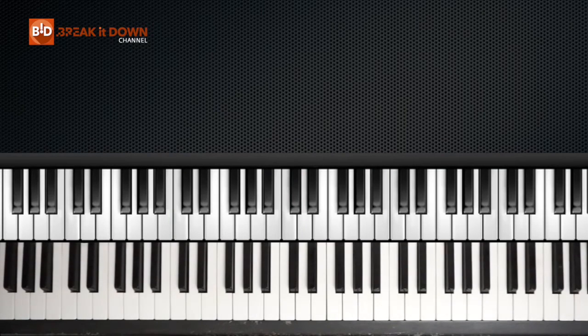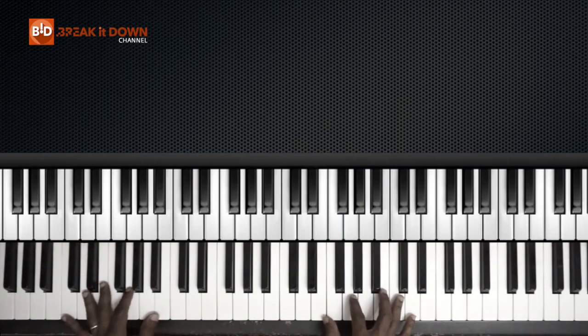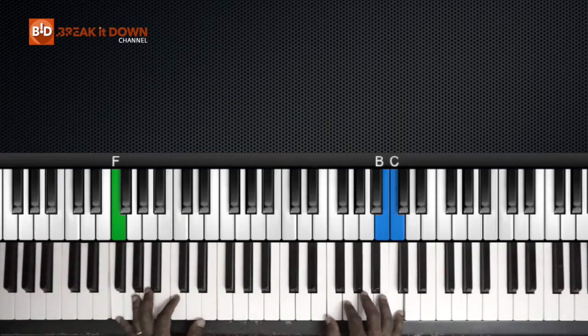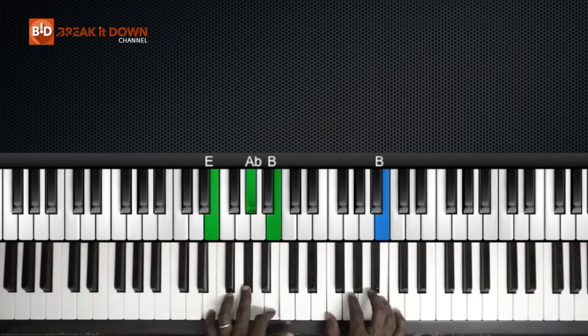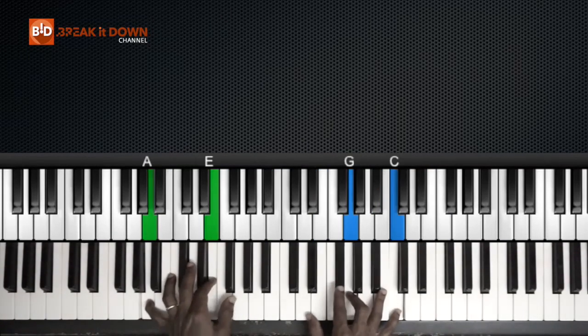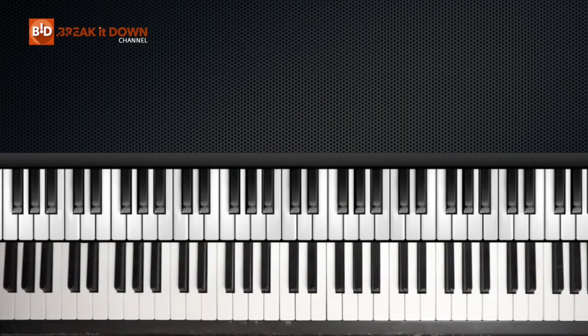Now it's time for some fun. Let's play around with 2-5-1s. Okay, so for example, what I played in the beginning. That's a typical example of a 2-5-1.